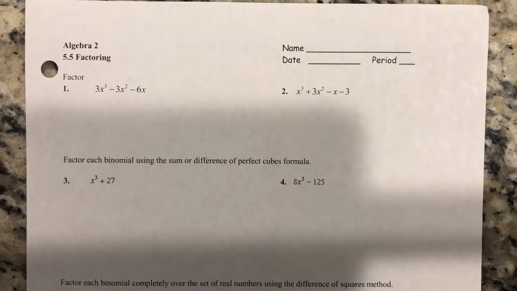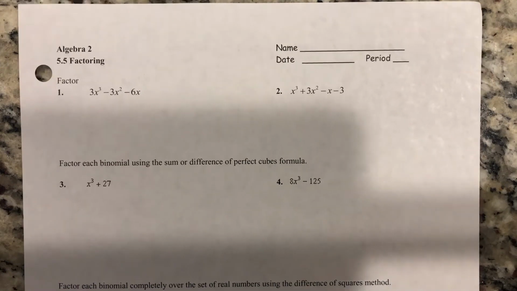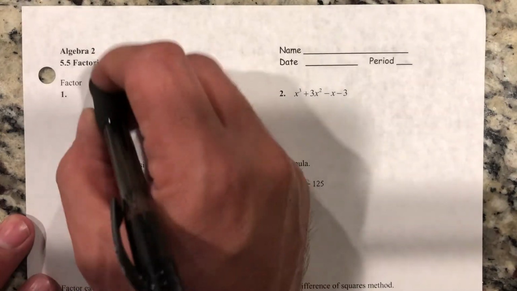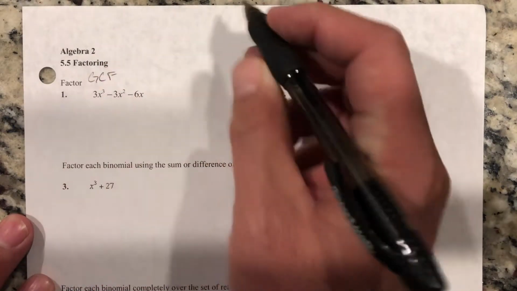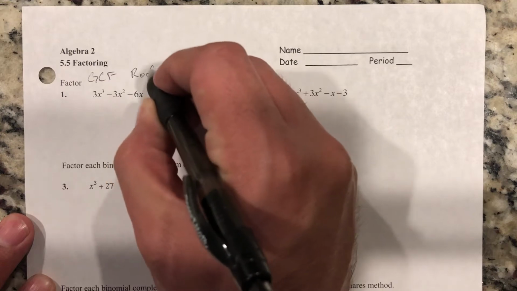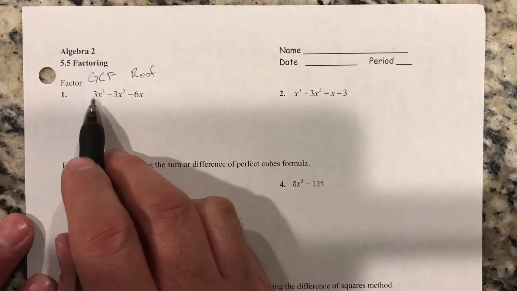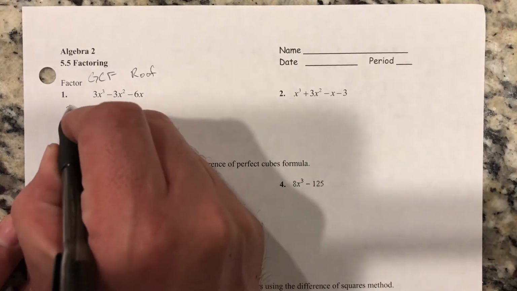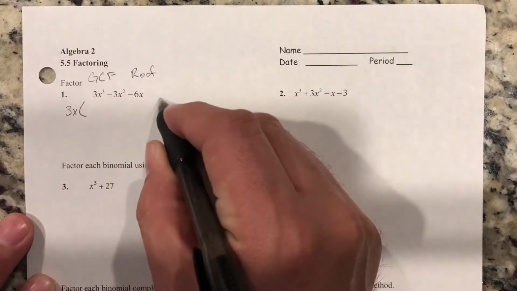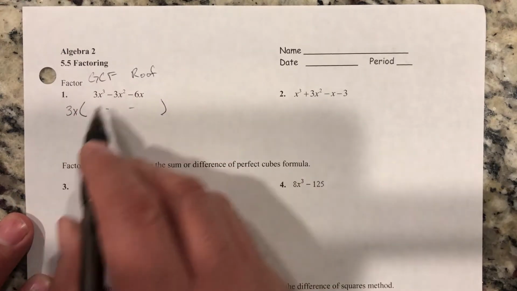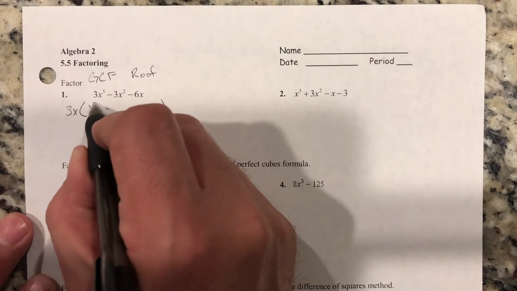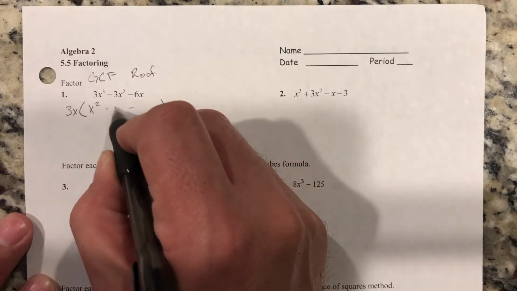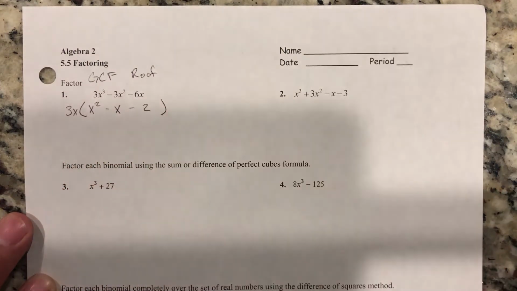Here's just a review over the practice we had last class period. Number one does have a GCF, and then we're going to end up using the rooftop method. The GCF is going to be a 3x. So when I take a 3x out of all of these, then I'm left with x squared, x, and a 2 right here.